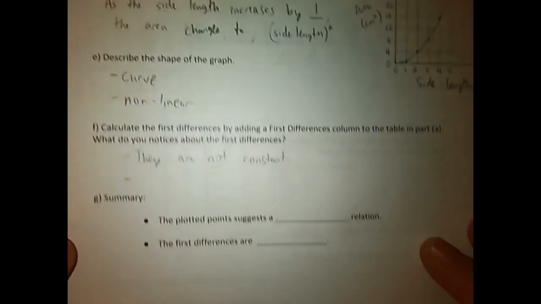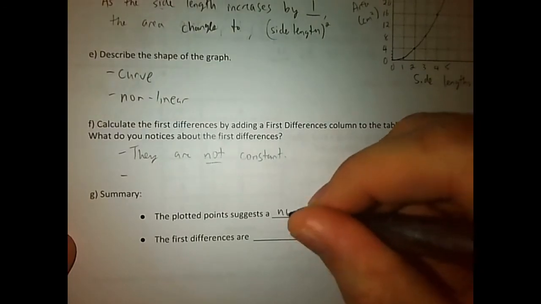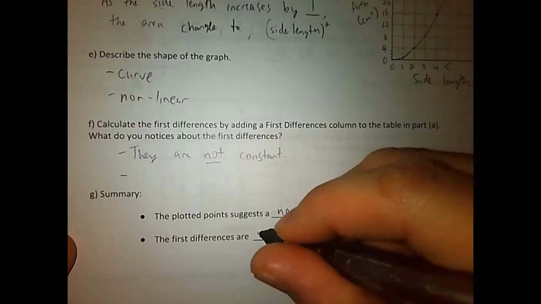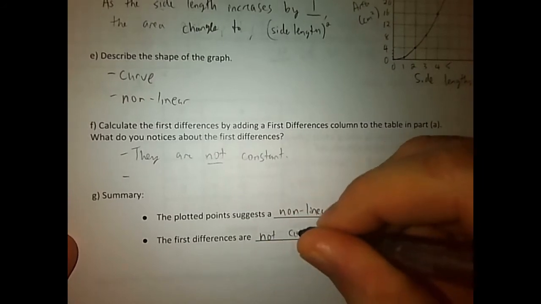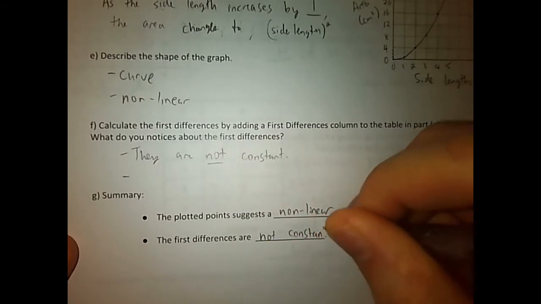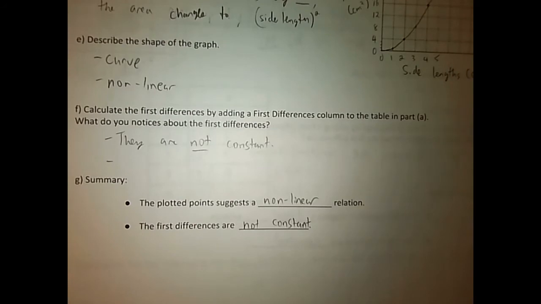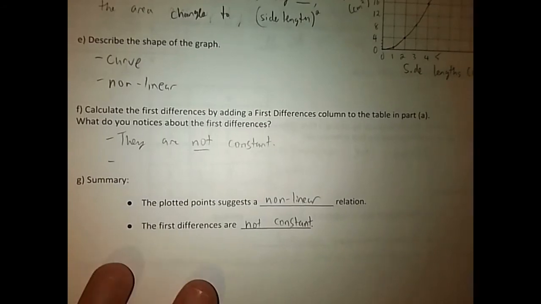And the plot points suggest a nonlinear relation. And the first differences are not constant. So I think we start to get the idea here of how we can check if something's going to be linear or nonlinear. As long as we have a table of values, or the equation and some x values, we can determine whether a relation will be linear or nonlinear based on those changing y values. So we're going to do this a couple more times.